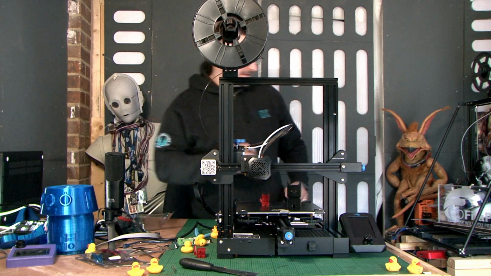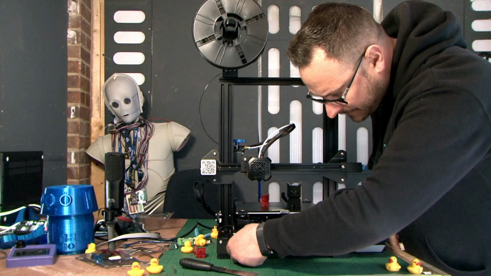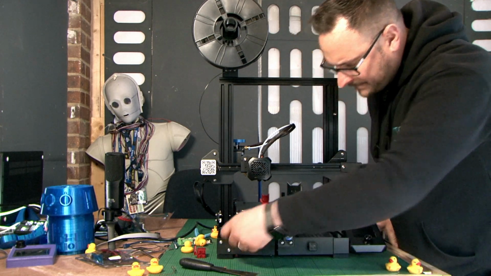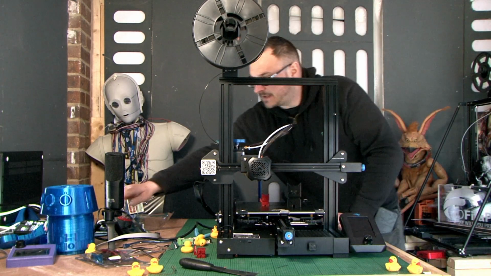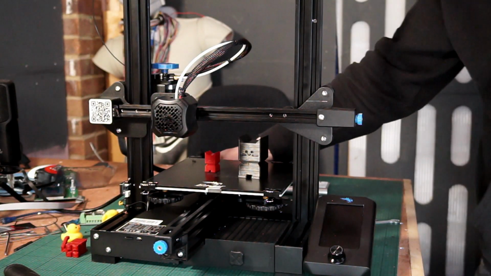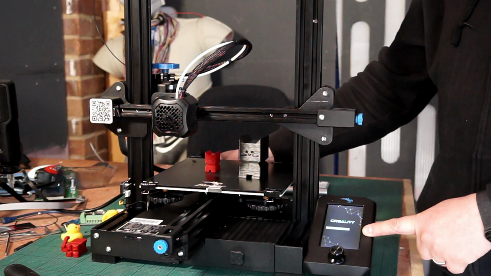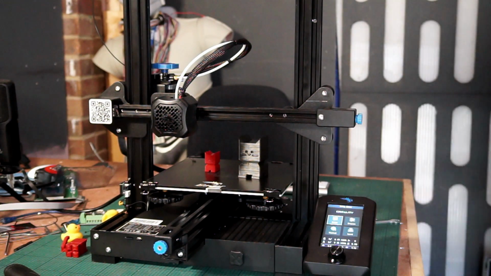Okay, so what we're going to do is take the SD card, walk it around to the front, pop him in. I'll just hit the other camera button. There we go. And all we should have to do now is switch it on and see if this comes back to life again. 3, 2, 1. Oh, look at that. Winning.